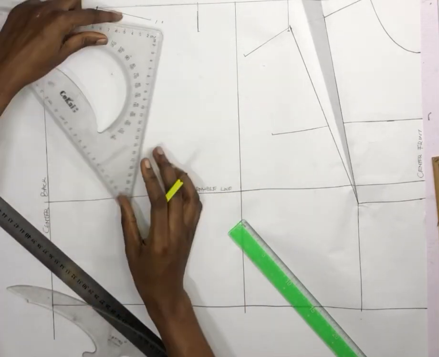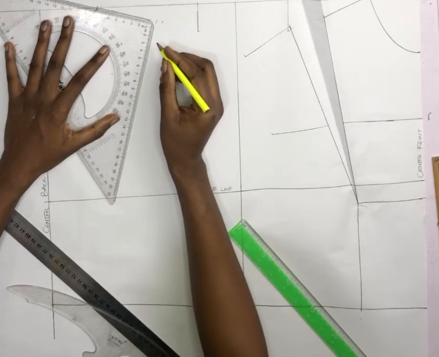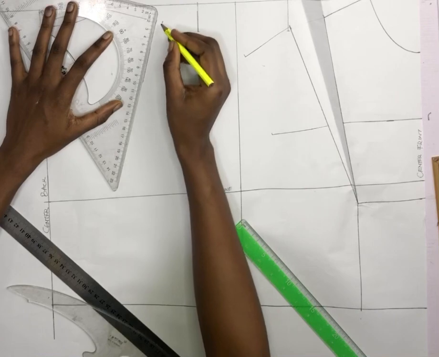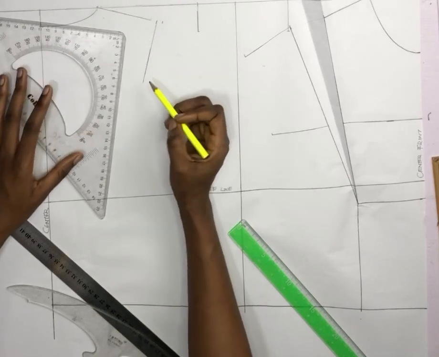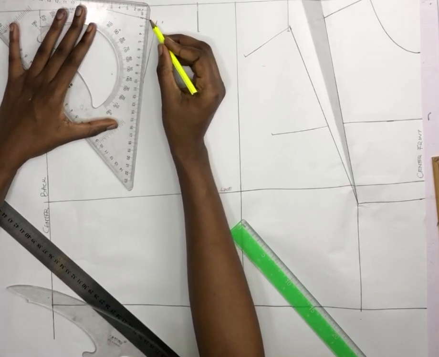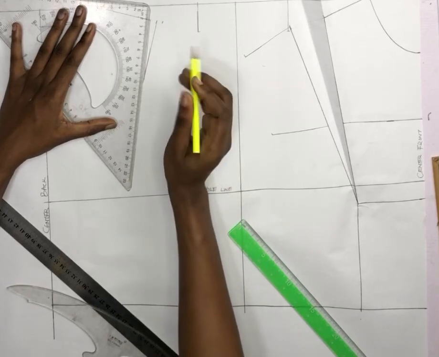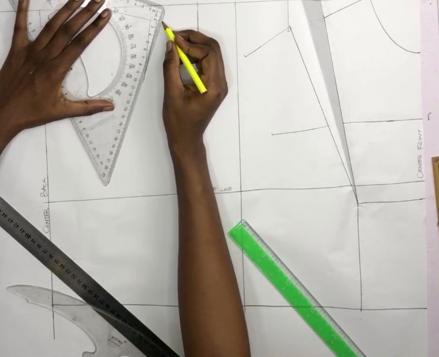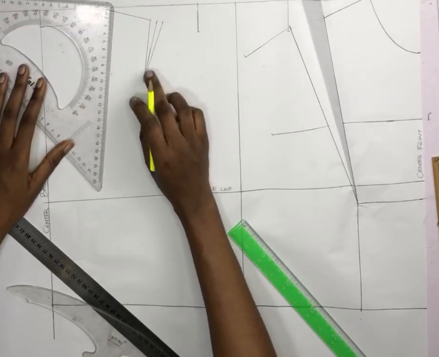And on that half, I am going to square down by 8 cm. On the middle of the back dart, I'm squaring down by 8 cm, and that is the length of my back dart. So I'm going to link it with the half of my shoulder length, and also the other side of the dart. So now I have my back dart.